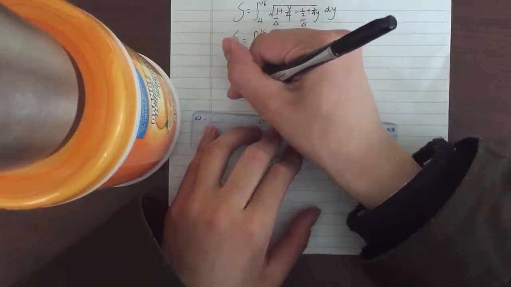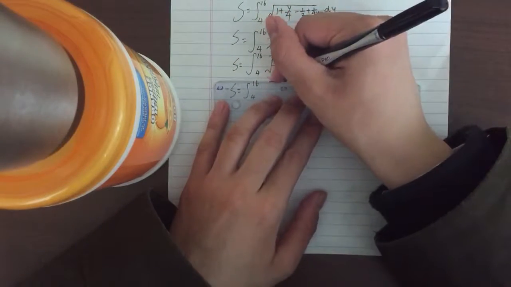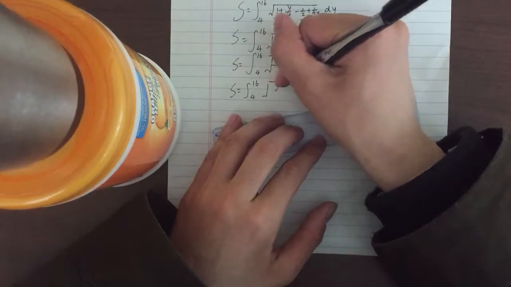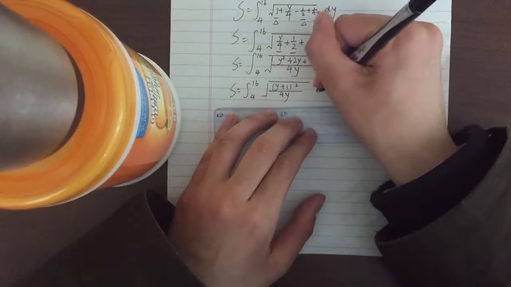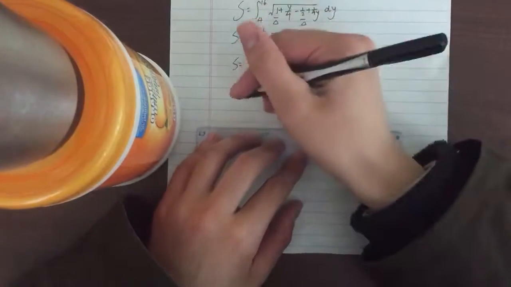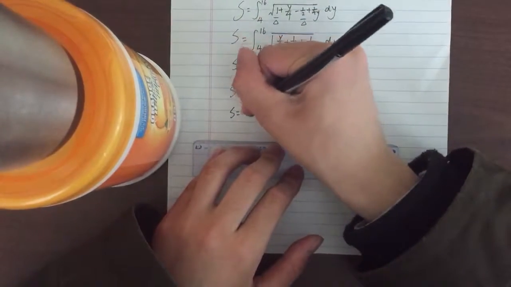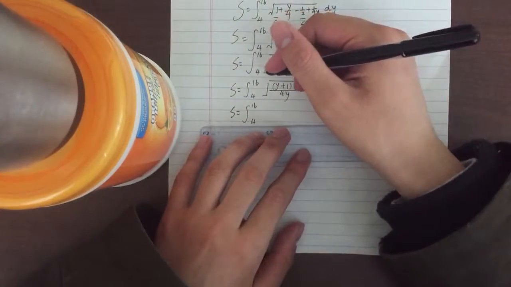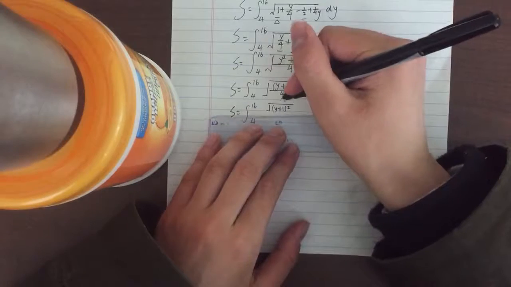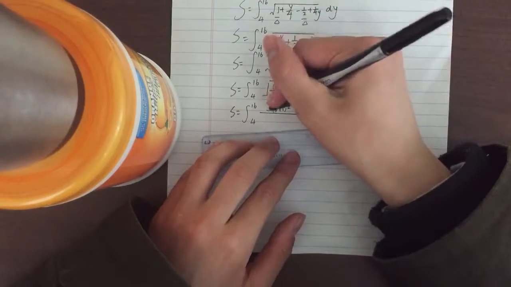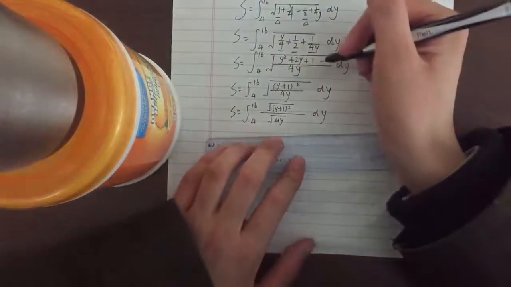And then we get s equals the integral from 4 to 16. The numerator becomes (y plus 1) to the power of 2 over 4y dy. And we separate this whole square root into two separate square roots, like this: the square root of (y plus 1) to the power of 2, and the square root of 4y dy.